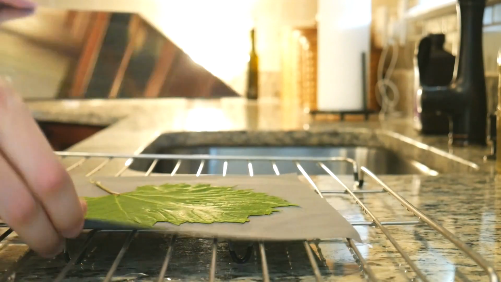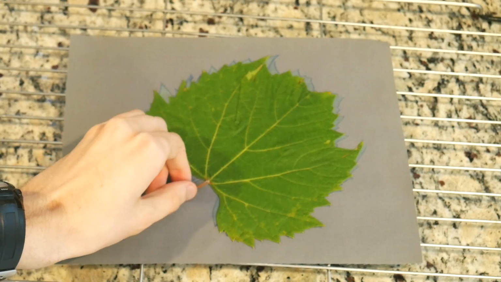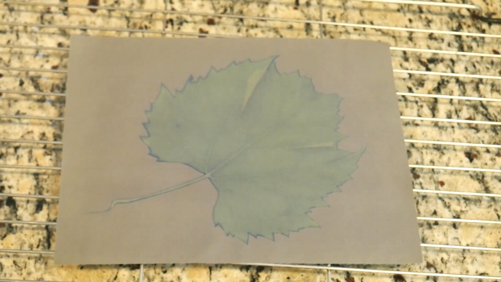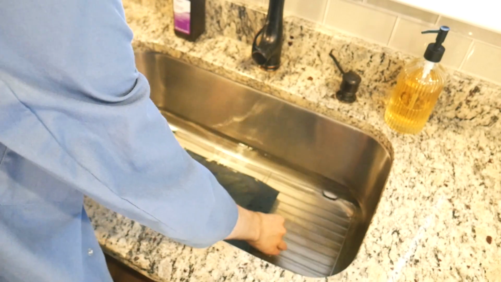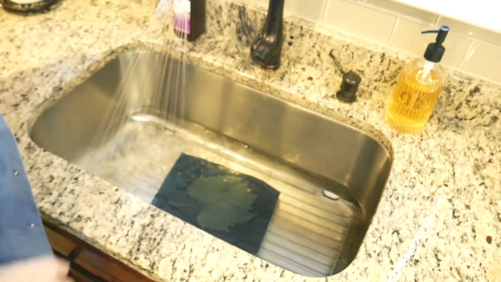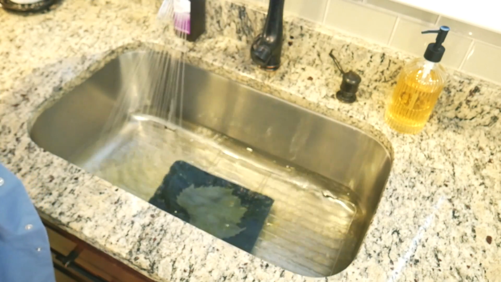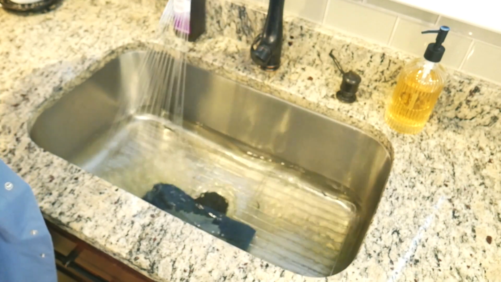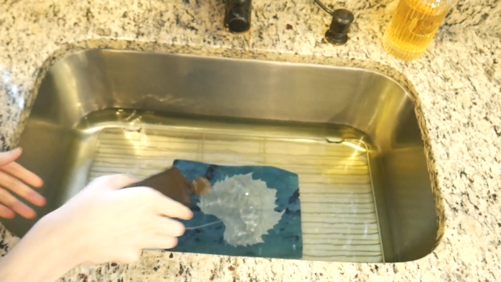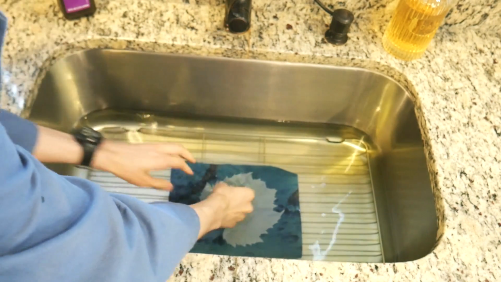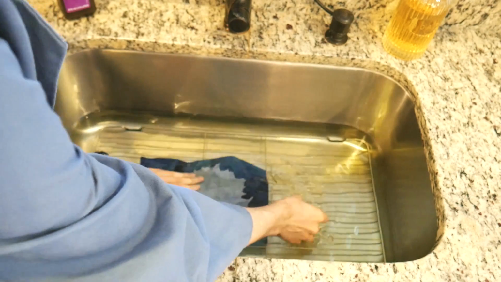once I think that my print is done exposing, I don't just want to remove my leaf yet, otherwise the area behind the leaf will start exposing as well. So I bring it inside out of the sunlight and rinse away all of the unexposed chemicals by gently rinsing it out in water. What we are left with is a negative image of whatever our template was. The color will take on a beautiful Prussian blue after it's had some time to oxidize, but I'm impatient. I'll rinse it out with some dilute hydrogen peroxide to oxidize it in a hurry.